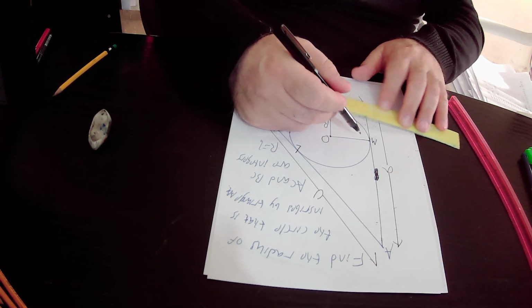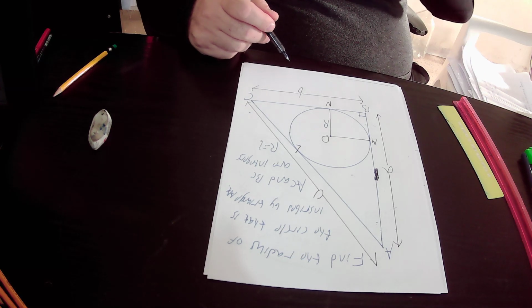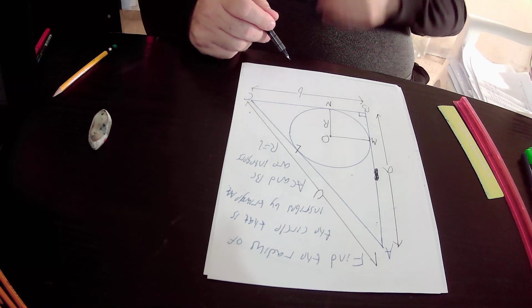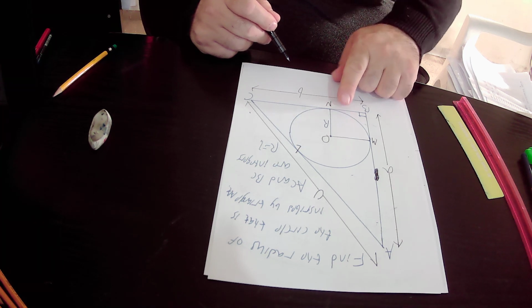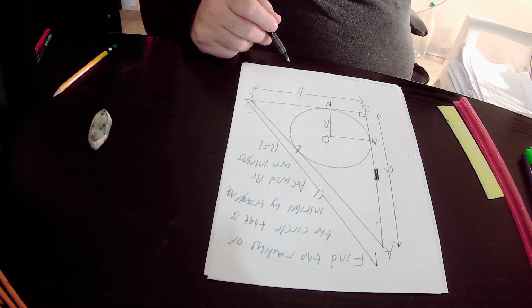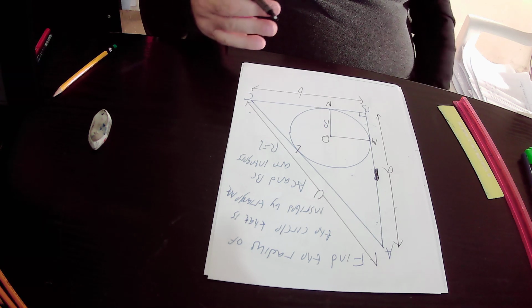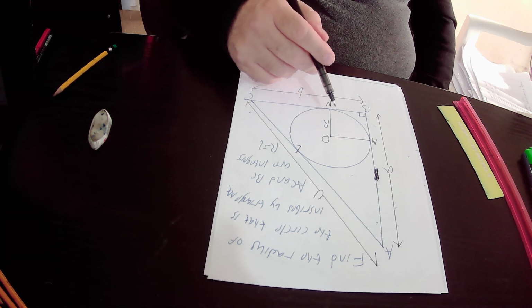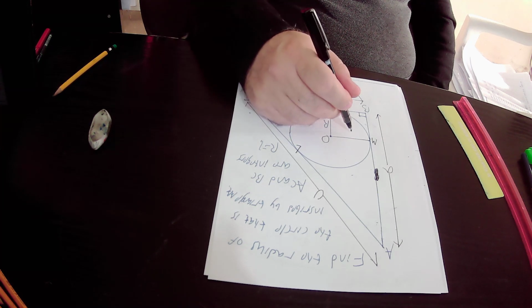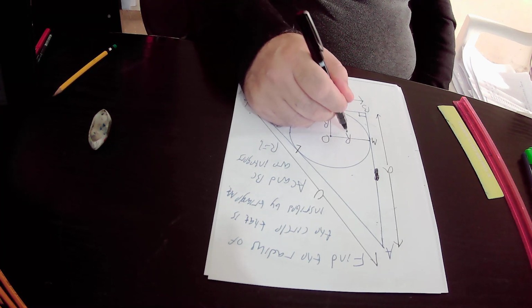So what is the definition of line segment OM? Actually, here we know that point O is the center of the circle. Point M is a point on the circle itself. This is exactly the definition of a radius. That is to say, line segment OM is the radius of this circle that is equal to capital R. Okay.